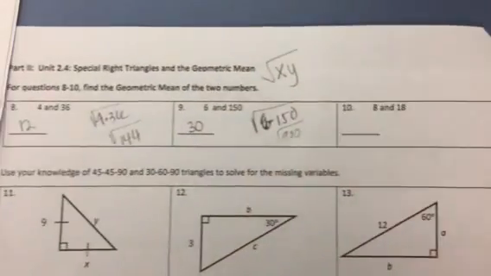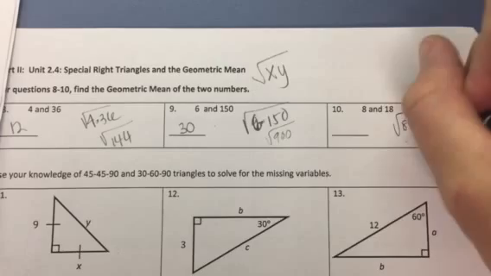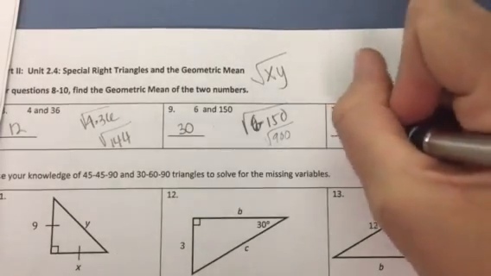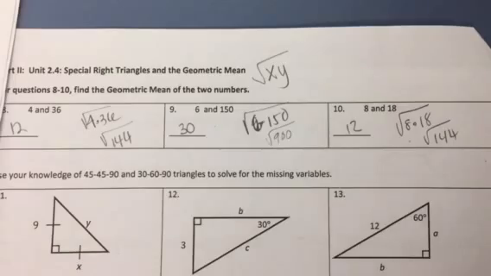And then lastly, 8 and 18. So 8 times 18, we get 144 again. The square root of 144 is still 12. All right, so we should be good on the geometric mean.